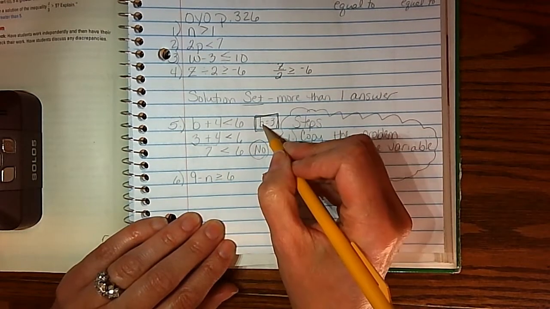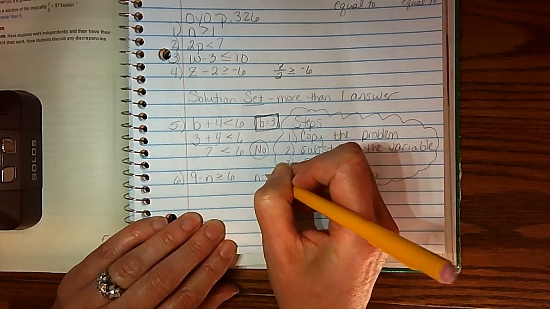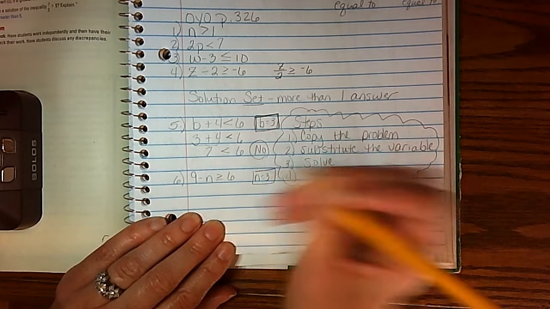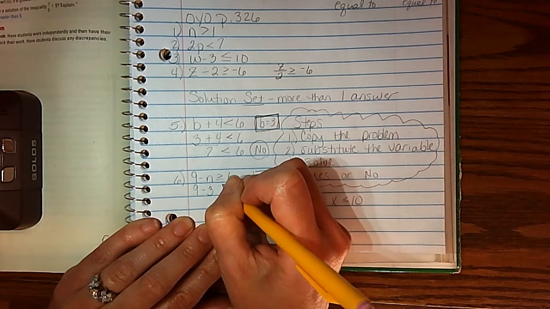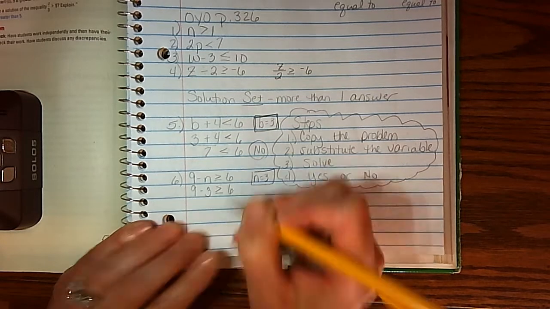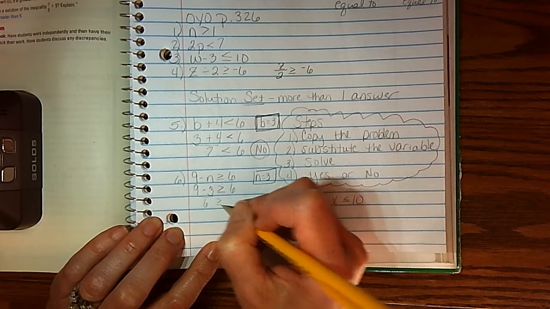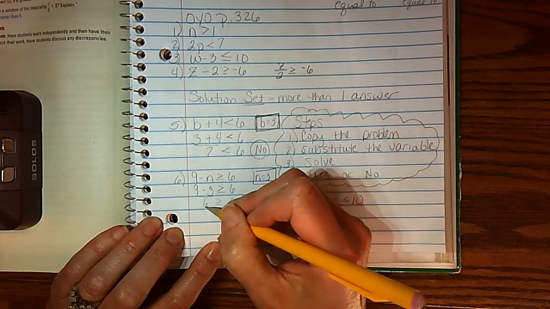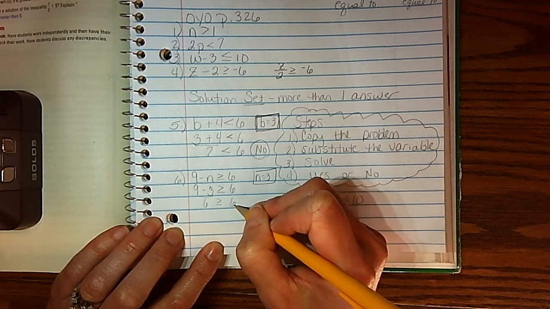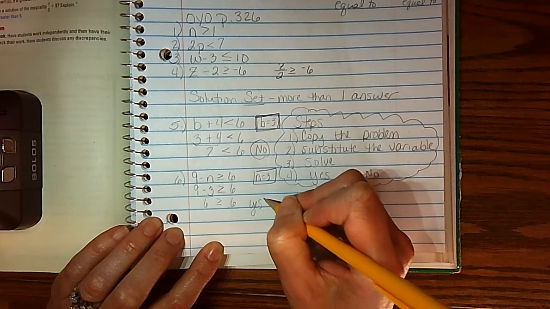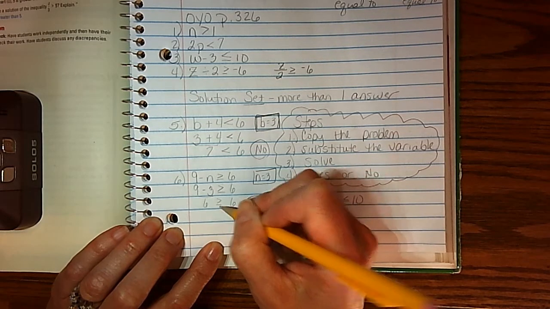Now, even though I have a B, they're still telling me to use a 3 every time. So now we're going to plug in my 3 for my N. So substitute it. This is step 2. Bring everything else down. Solve this side. 6 greater than or equal to 6. Well, is 6 greater than 6? No. But is 6 equal to 6? Yes. Remember, it's either or. It's either going to be greater than or equal to.